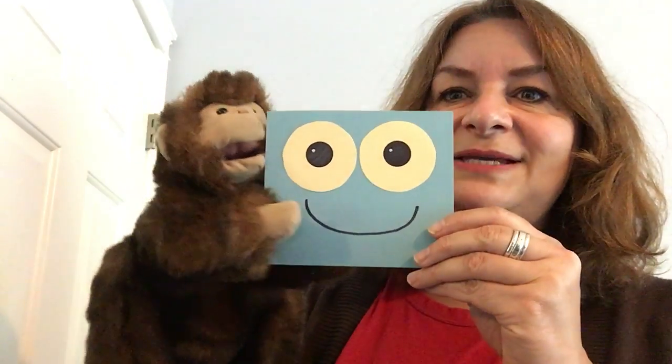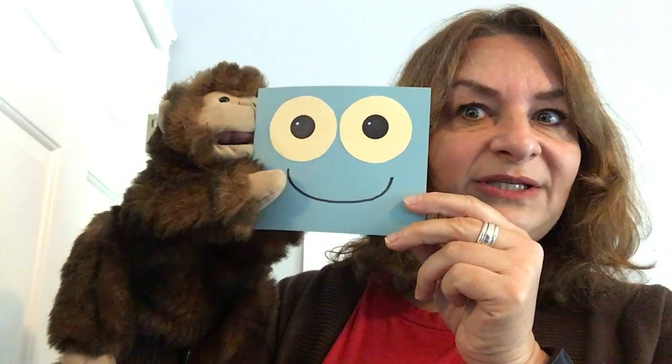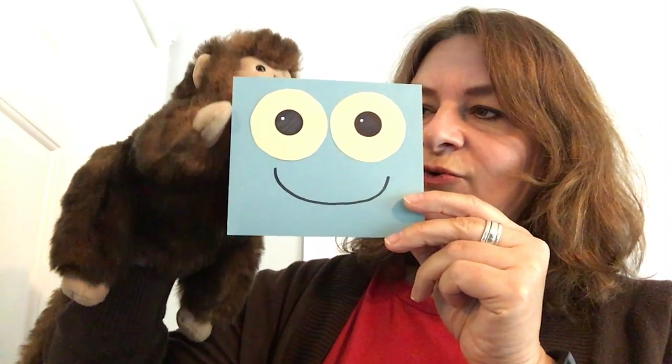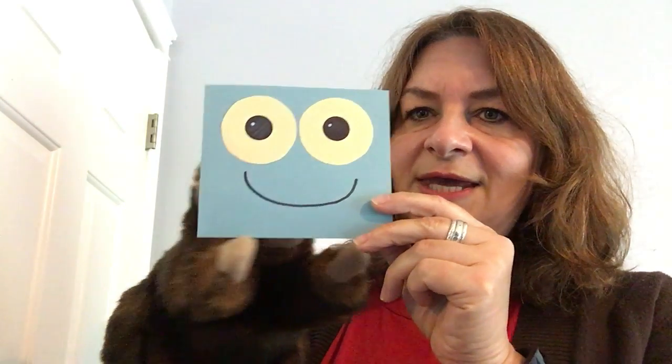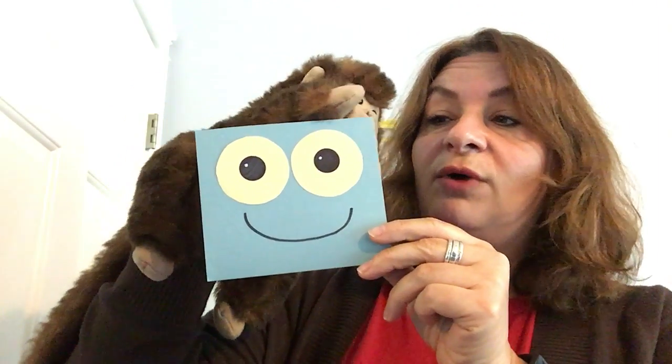So, Monkey, here is Sammy Square. And Sammy Square has, let's count how many sides Sammy Square has. 1, 2, 3, 4. Now, Sammy Square has 4 sides. And the square has 4 sides that are the same length. So, they're the same length all the way around him, which creates Sammy Square.